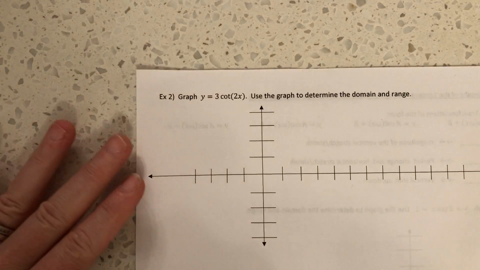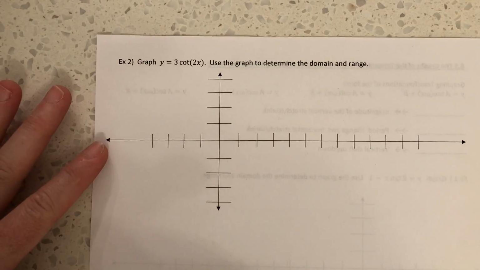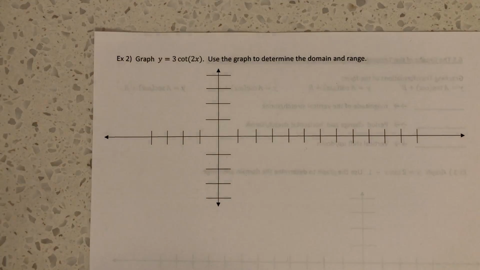Oh, I need another sheet of paper. Okay, all right, let's look at this one. Now you have to graph y equals 3 times the cotangent of 2x. First of all, let's establish some get-started information. What were your main subintervals? What was your main function? What was its main period?